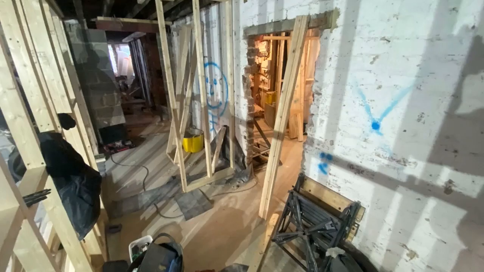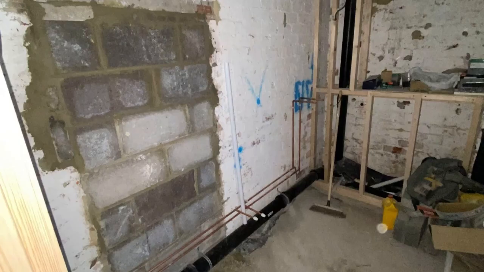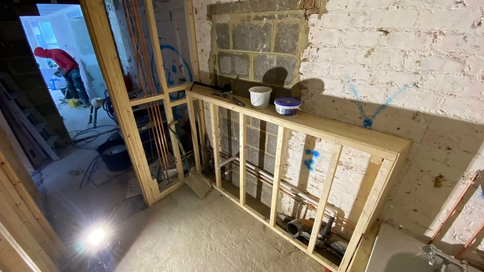Like I said, I'll put some photographs up now of what it looked like before, during the work in progress, the strip out, and then how it started off.